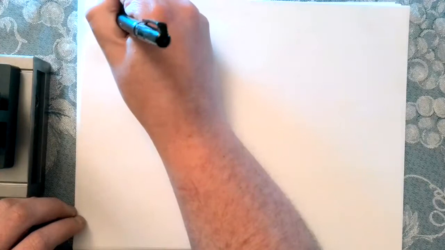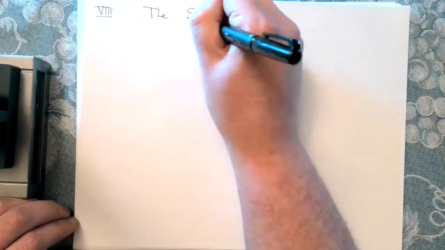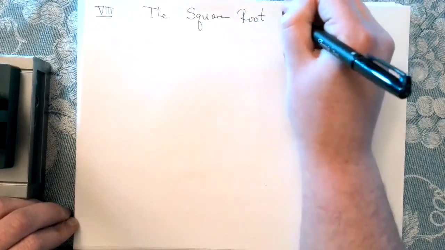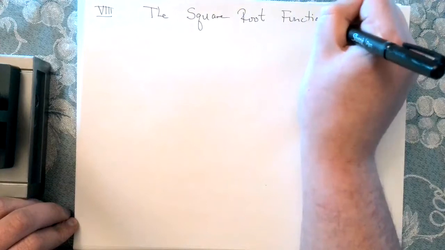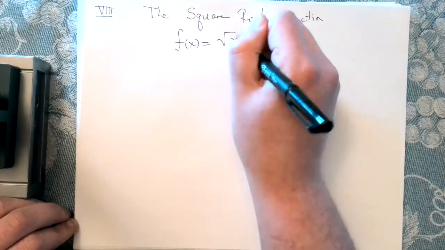Okay, so our next function is going to be the square root function. So this is a classic. So this is f of x equals the square root of x.